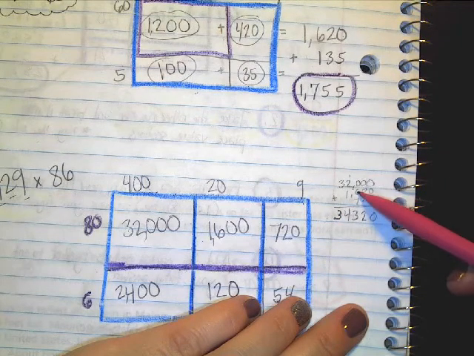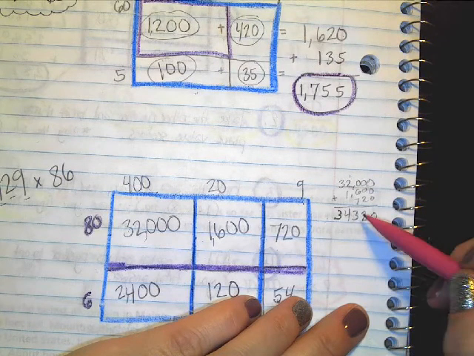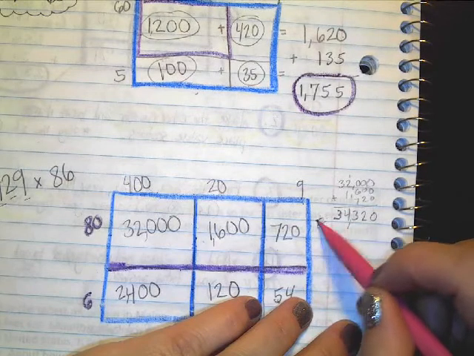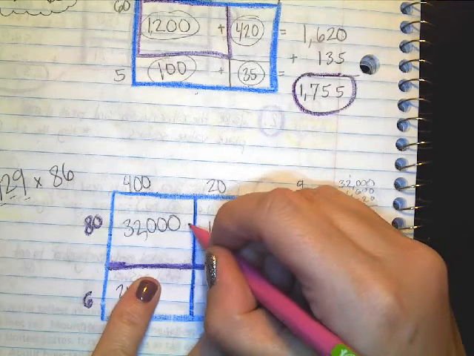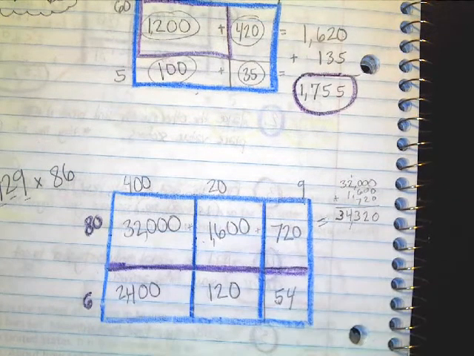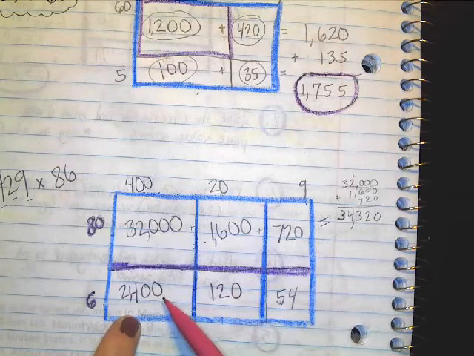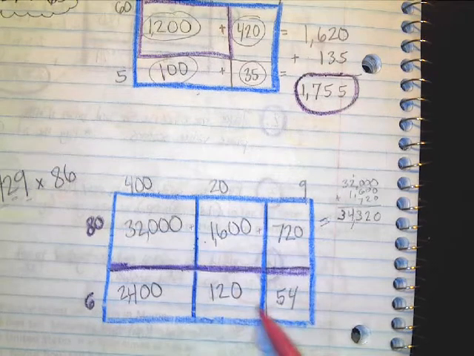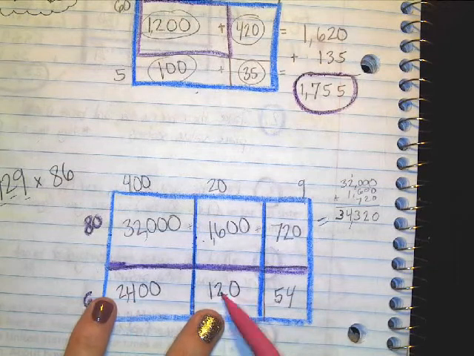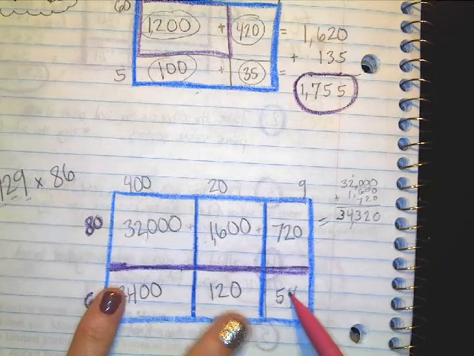So I have a 0, a 2, a 3, a 4, and a 3. Anytime I add a bunch of numbers like that, I like to go back and just double check. 0, 2, 6 plus 7 is 13, 4, and 3. So one of my partial products here, all of those added together, this one added to this one, added to that one, equaled 34,320.